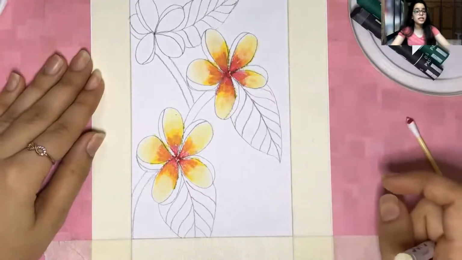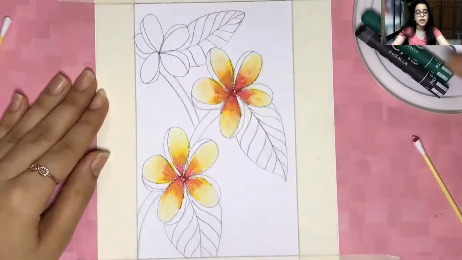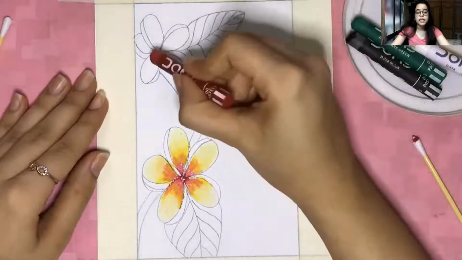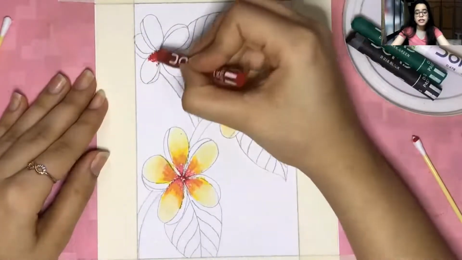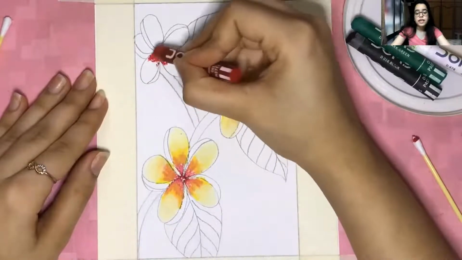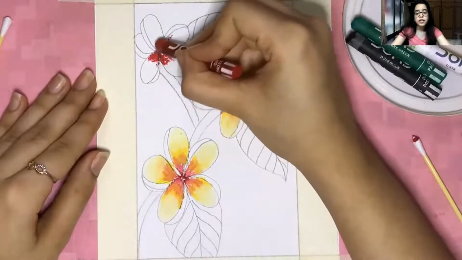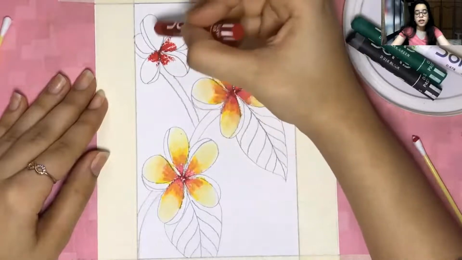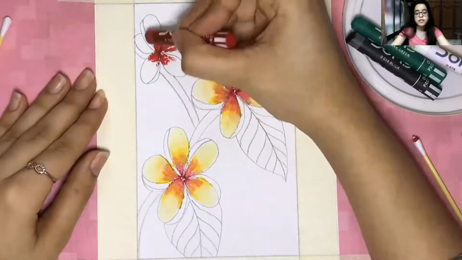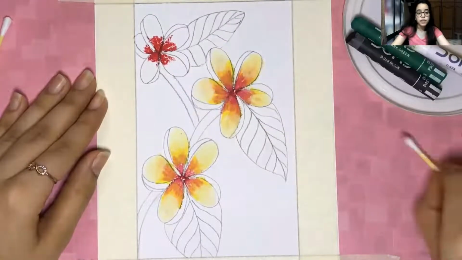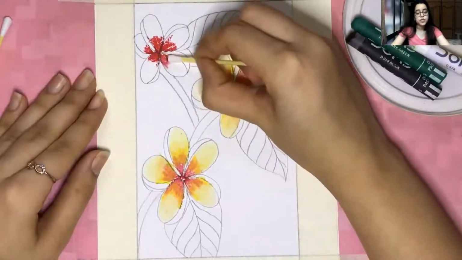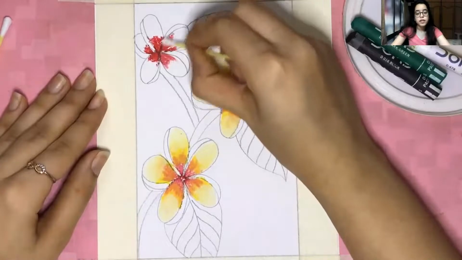Okay. So on to the last flower now. So first we start by giving these red strokes, just simply adding a little bit of color to the central section, to all the petals, and we do paint inside the parallel gap. Once done, we are just going to blend it nicely.